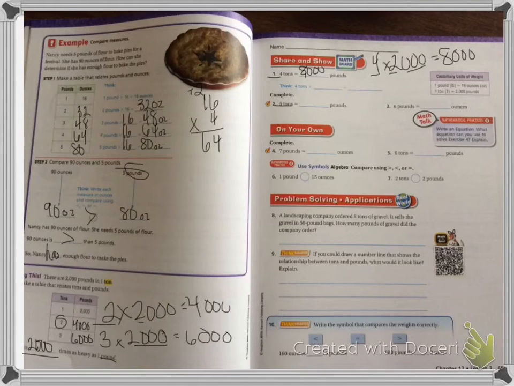Okay, next I've got 5 tons. I'm simply going to see I have 5 of them. I'm multiplying by the amount of pounds there are in a ton. There's 2,000. And I see this is where it's real important to do this. 3 zeros. And 2 times 5 is 10.